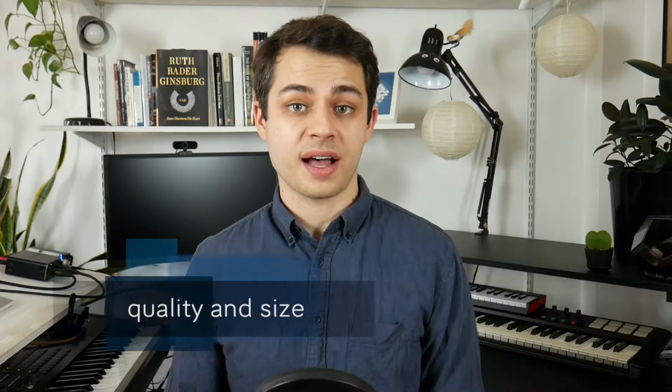Now next, let's lay out the nomenclature that we use to label these intervals. Every single interval is given a special name that's made up of two parts. First, the quality, and then the size. Now we're going to start with size because it's a little bit easier to understand.